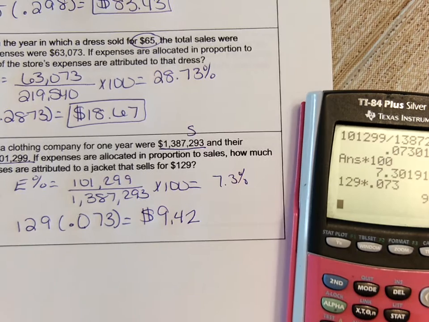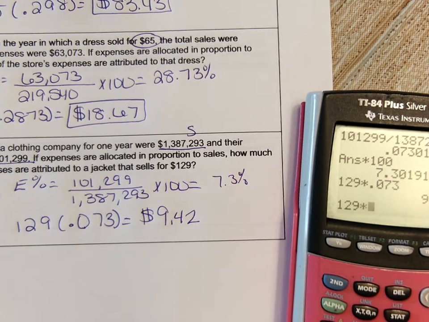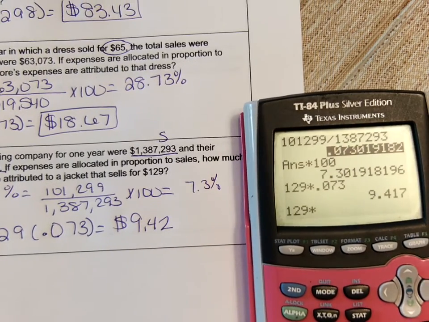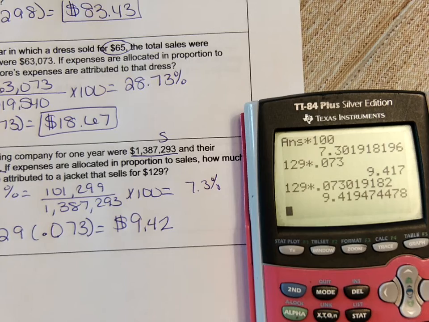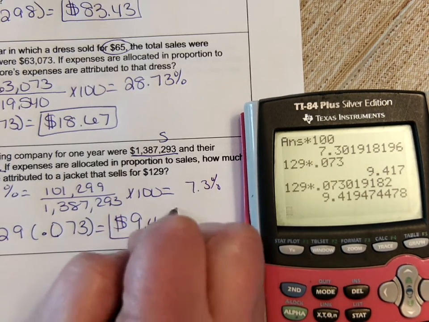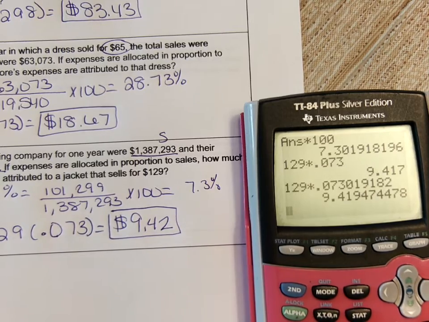And again, if you just wanted to do the 129 times that decimal from before, it's still going to give you the 9.42 in this case. Okay, so both ways are fine.